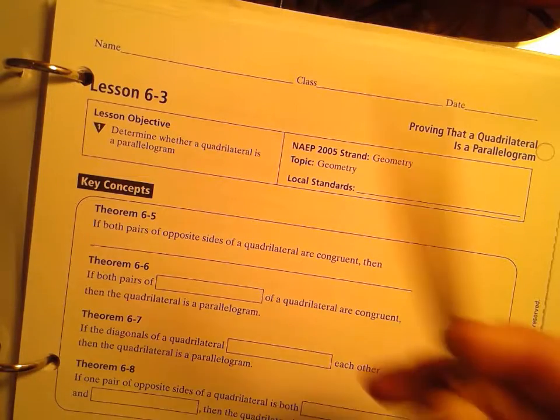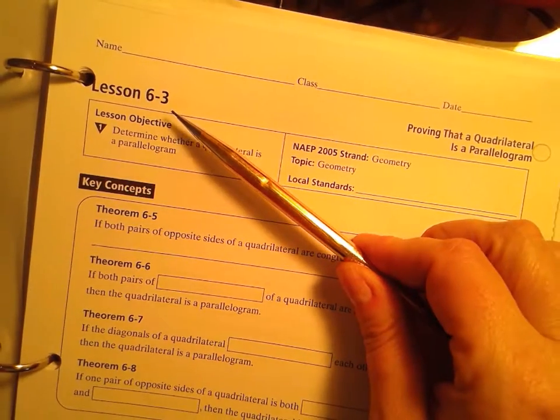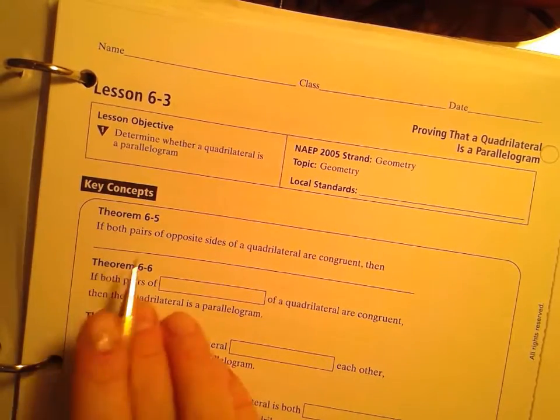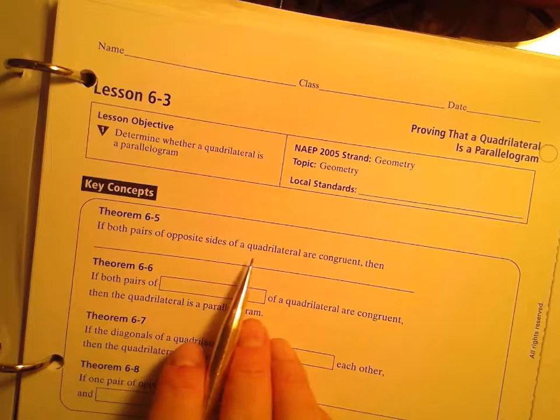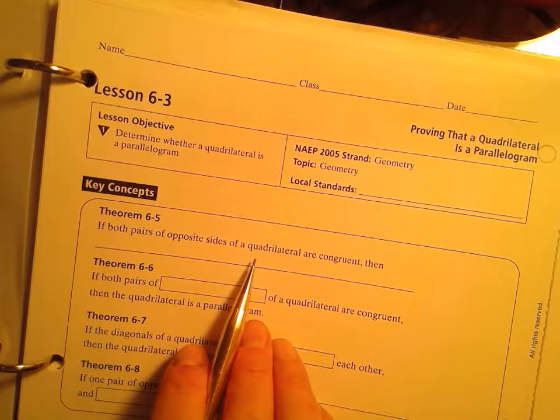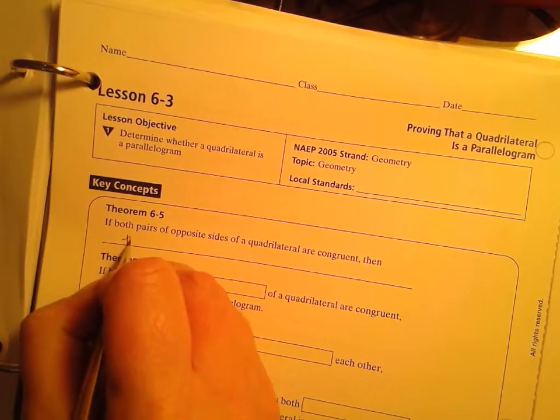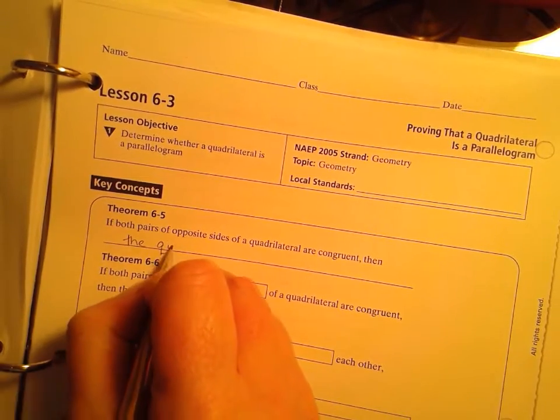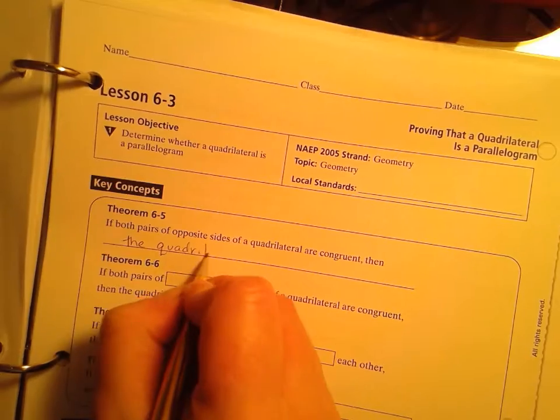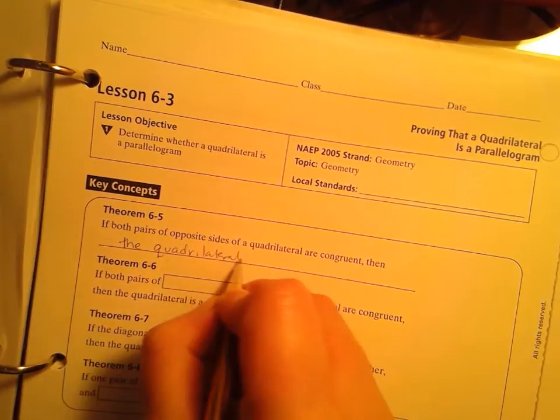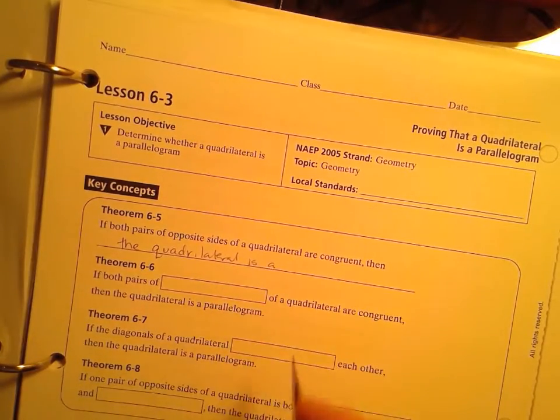Okay, so here we've got lesson 6.3 and more information, more special things about a parallelogram. I'm going to start out: if both pairs of opposite sides of a quadrilateral are congruent, then the quadrilateral is a parallelogram.